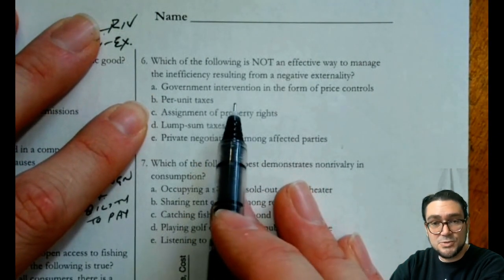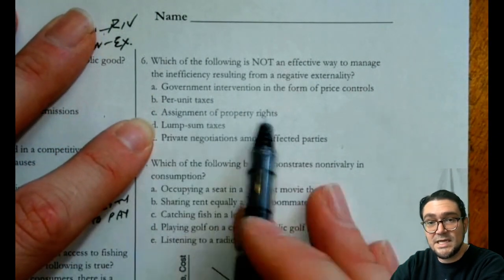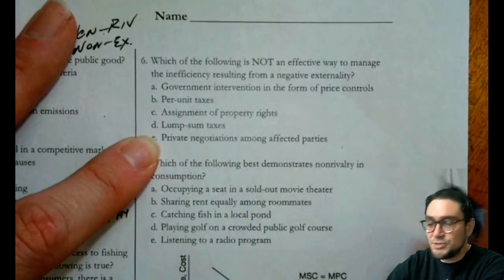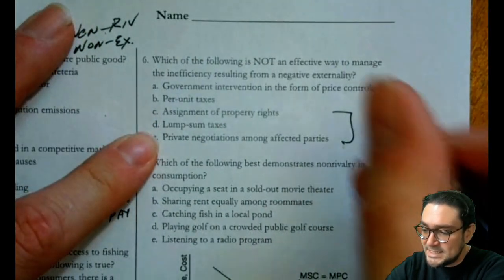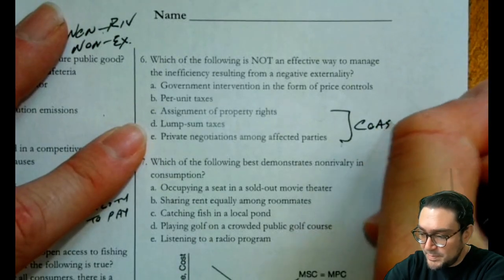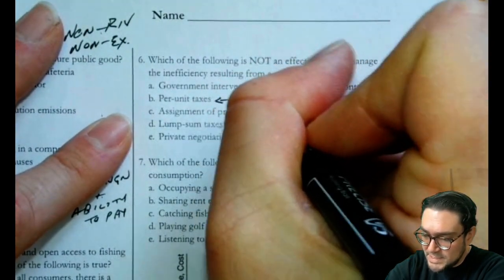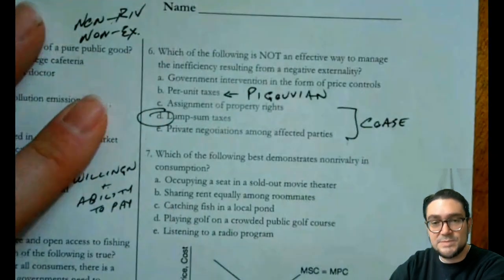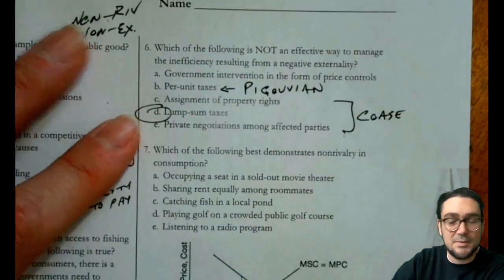Per unit taxes are the traditional way. That's what we said is a Pigouvian way. Assignment of property rights can also kind of limit the problem in conjunction with private negotiations. So it's really about like C and D together. That's the Coase theorem. And then this is Pigouvian taxes, Pigouvian, right? And so the correct answer here is a lump sum tax. That's not going to affect how many units get produced.